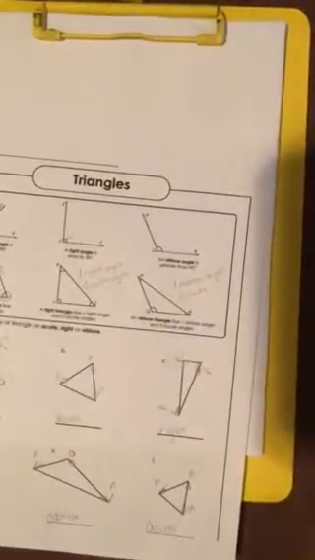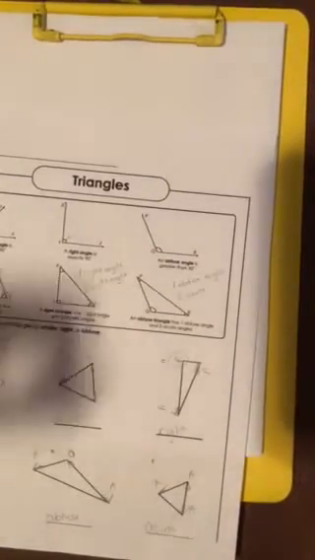So the important part again is just being able to identify your angles. So again, an acute triangle has 3 acute angles. A right triangle has 1 right angle, 2 acute angles. And an obtuse triangle has 1 obtuse angle and 2 acute angles.